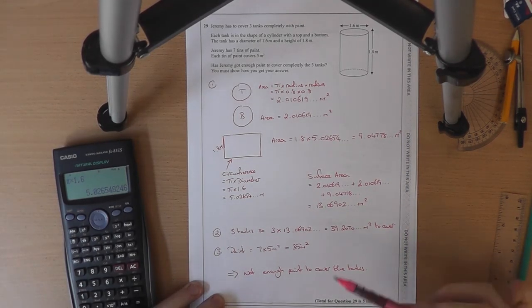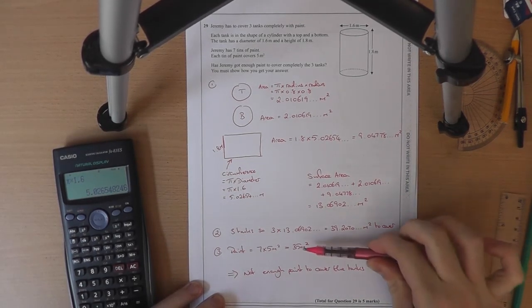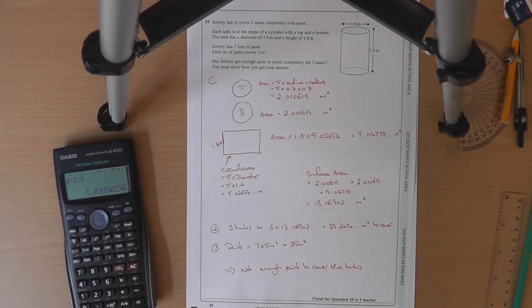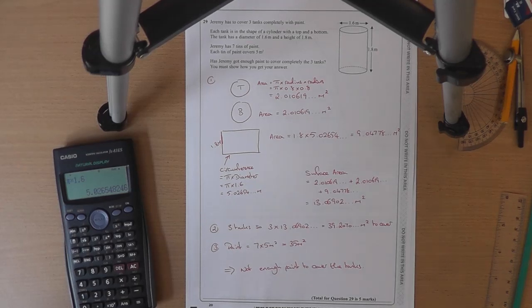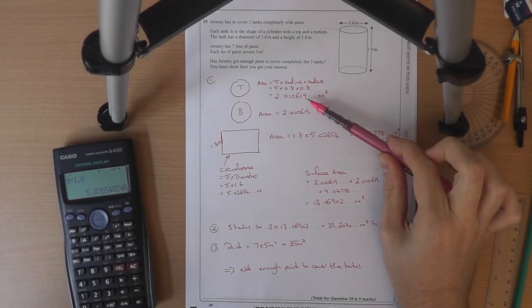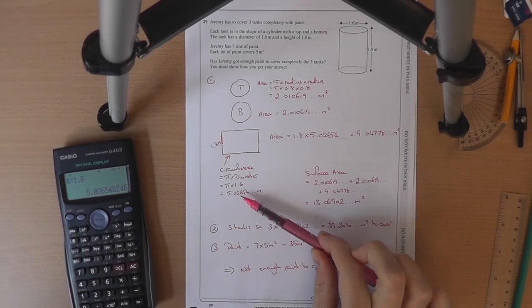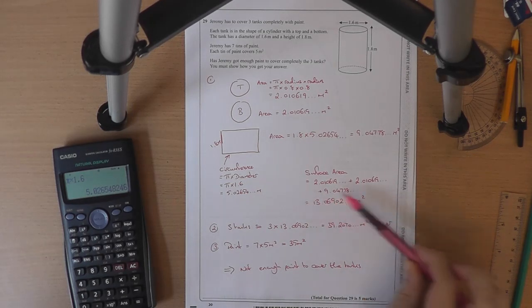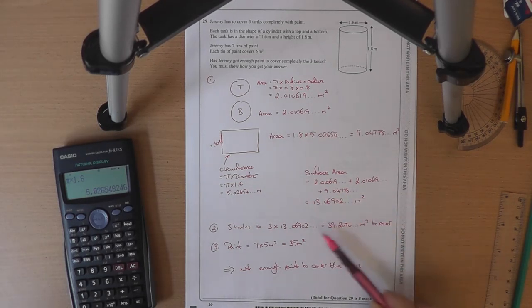To get the 5 marks, you'd need not enough paint to cover the tanks, backed up by the 35 and the 39. Otherwise, I would suspect that there will be a mark for getting the area of the circle, probably a mark for using the circumference, probably a mark for finding the total surface area, and probably a mark for the 39.2070. And then the final mark for having this not enough paint to cover the tanks with those 2 numbers as backup.